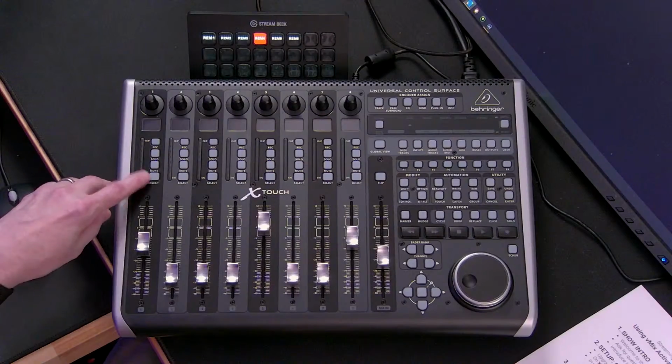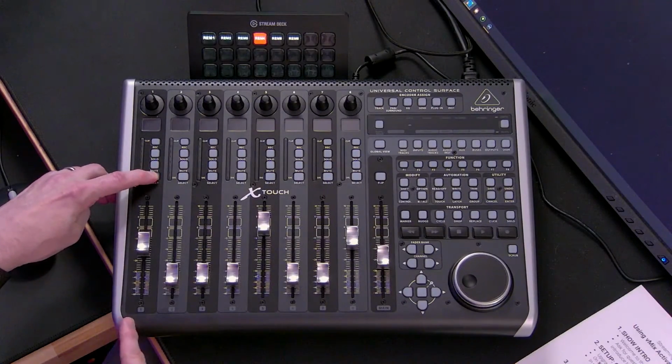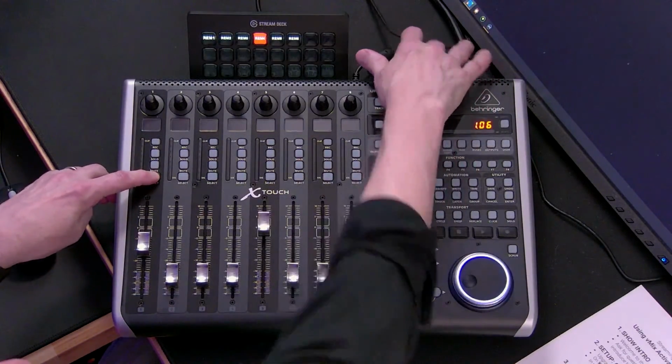The next thing you need to do is set up the way this interface is going to connect with vMix. For us, we want to do it as a USB controller, and there are lots of different ways this unit can hook up. The way you do that is you press select in this first channel, reach over, and turn it on.